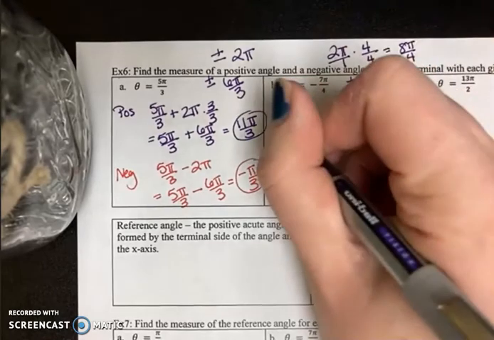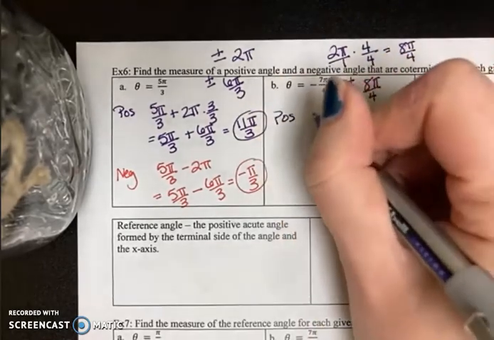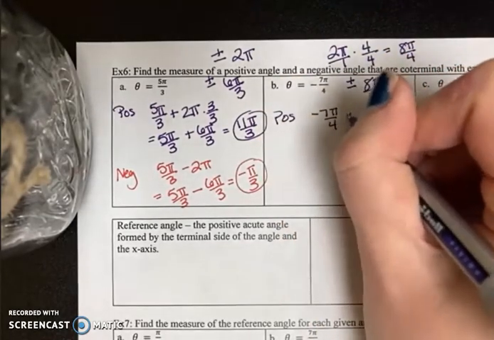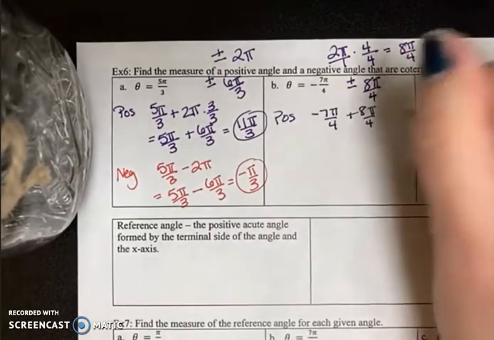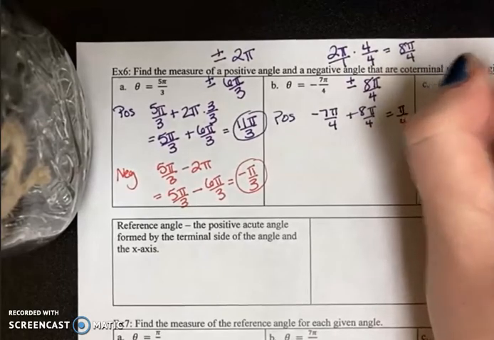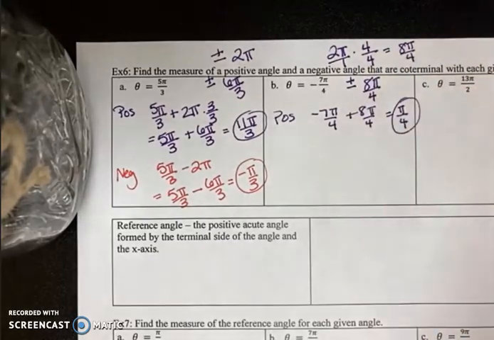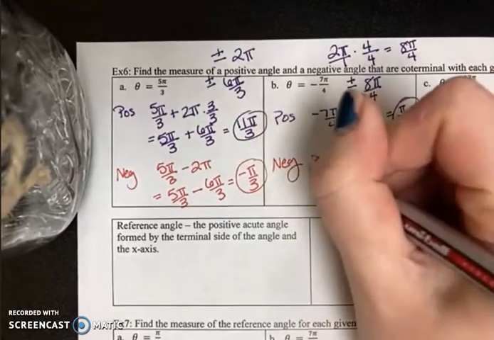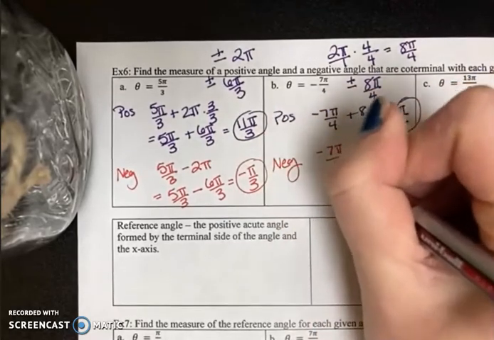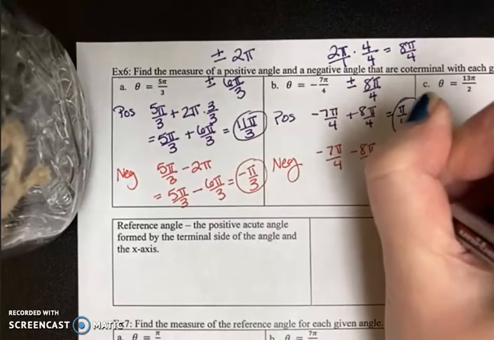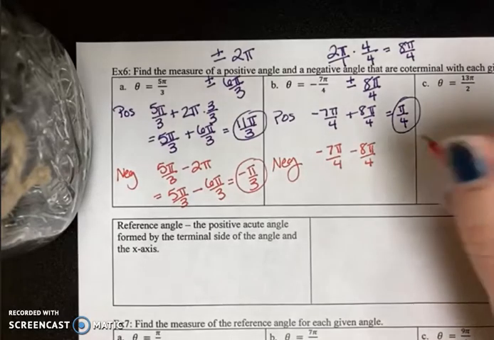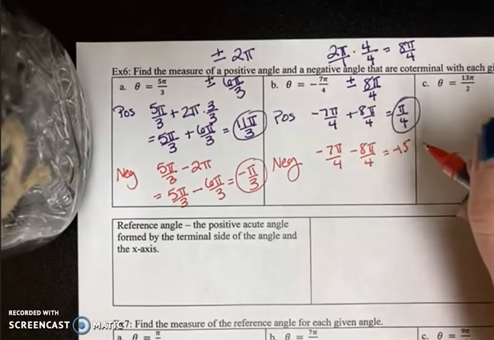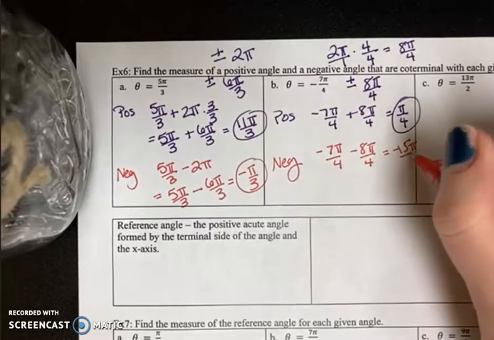Let's start with finding a positive coterminal angle. That's negative 7 pi over 4 plus 8 pi over 4. That was enough to get me from being negative to positive, because that's a positive 1 pi over 4. A negative we would get by subtracting 8 pi over 4. So if you subtract negative 8 from negative 7, that should give you a negative 15 pi over 4.